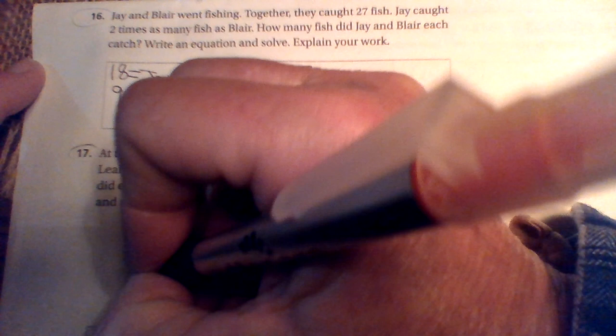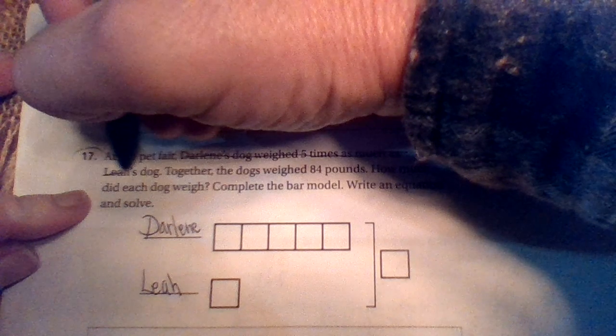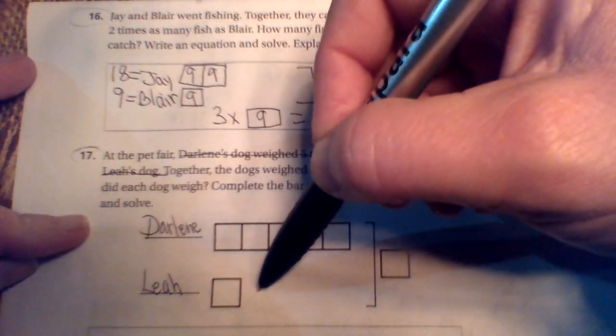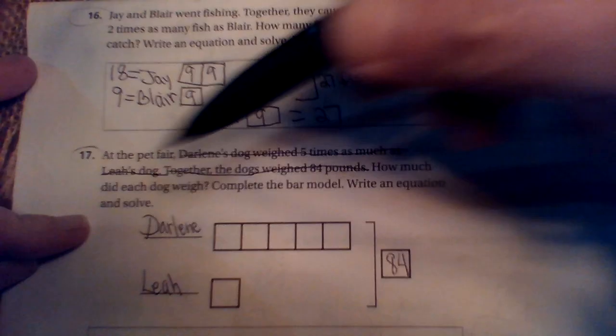And it says, if we go back, we already figured this out. Darlene's dog weighed 5 times as much as Leah's. Together, the dogs weighed 84 pounds. So if it's together, it's not talking about just Darlene. It's not talking about just Leah. It's saying together. That's what this bracket is all about, putting them together. So that's 84 pounds. That goes out here to the side. And now it says, how much did each dog weigh? Complete the bar model, write an equation, and solve.